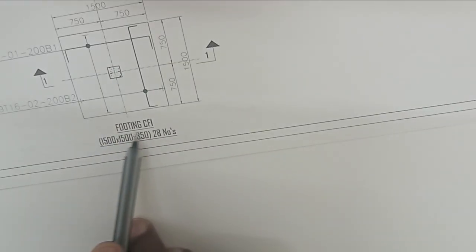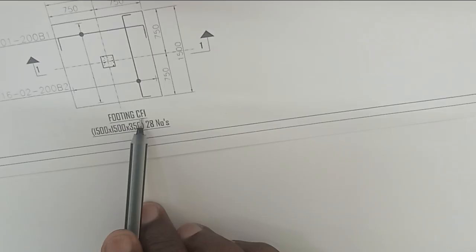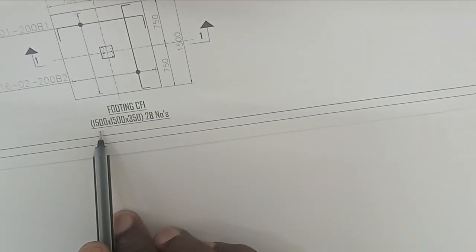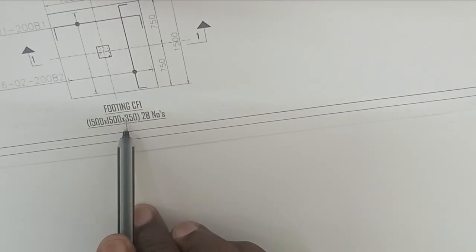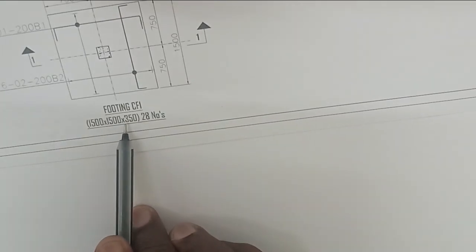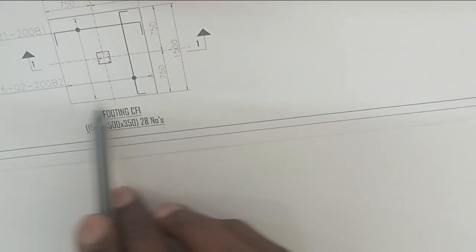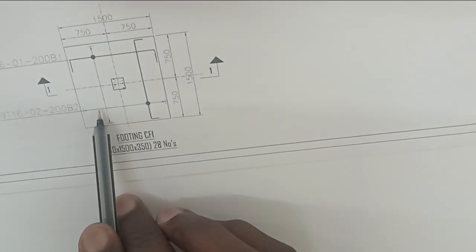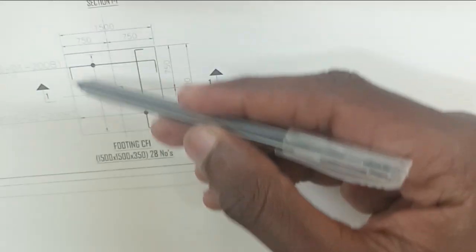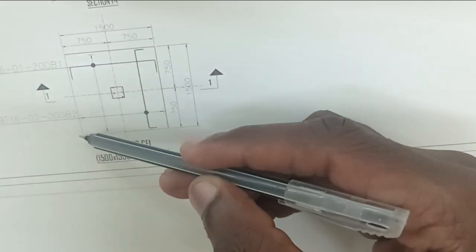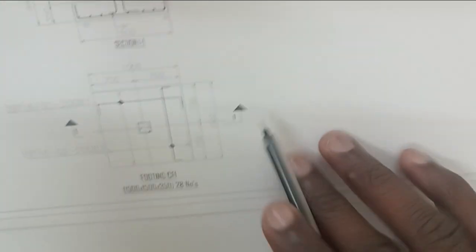Now let's start with the footing plan. This footing plan is for column footing of type 1, whose dimension is 1.5 meter by 1.5 meter by 350 millimeter. This means that 1.5 meter is the length of this footing, and 1.5 meter is the width of this footing. Also, this 350 millimeter is the thickness of this footing.